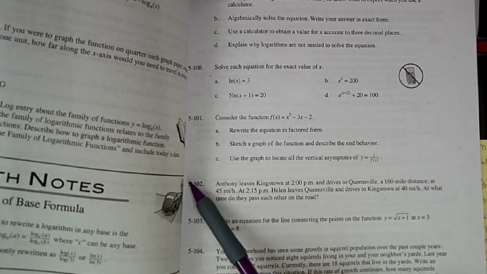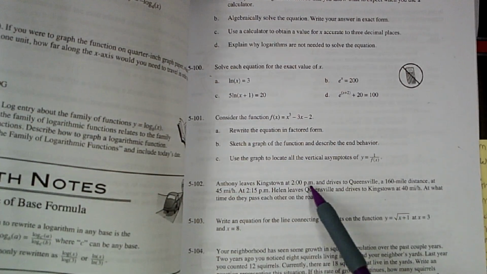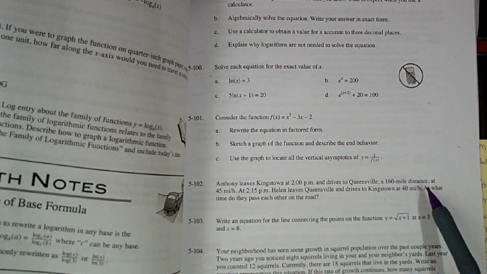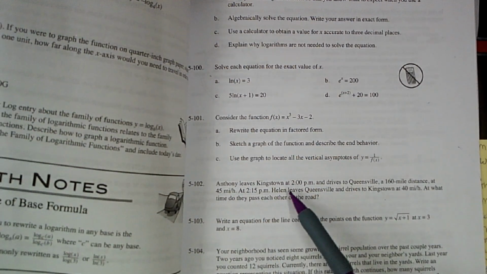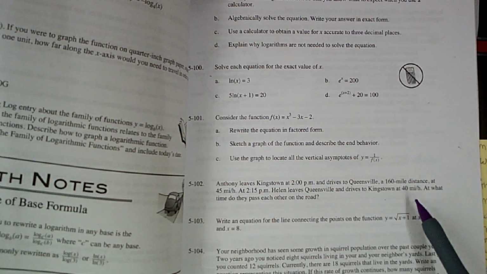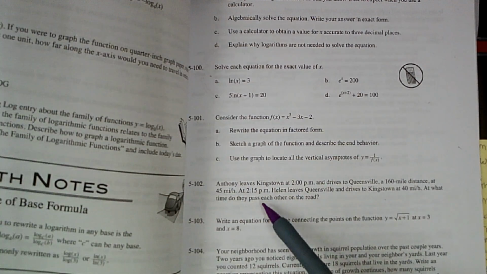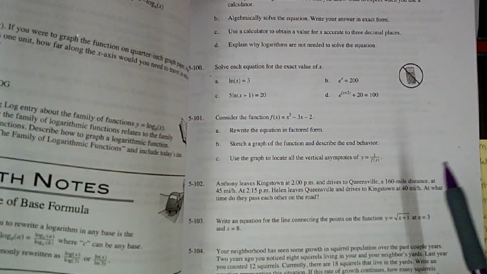Here's pre-calc. This is problem 5-102. It says Anthony leaves Kingstown at 2 p.m. and drives to Queensville, a 160-mile distance, at 45 miles an hour. At 2:15, Helen leaves Queensville and drives to Kingstown at 40 miles per hour. At what time do they pass each other on the road?